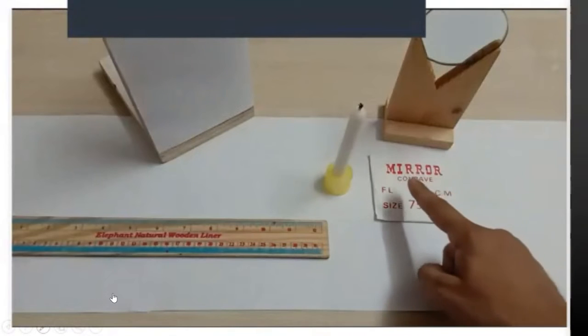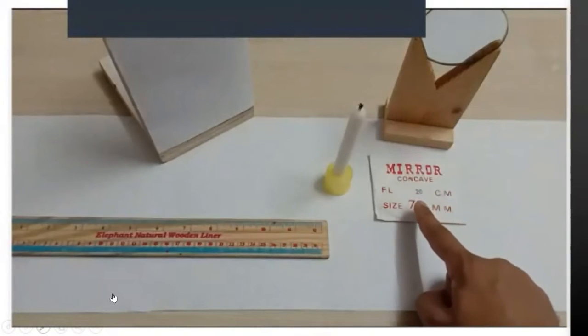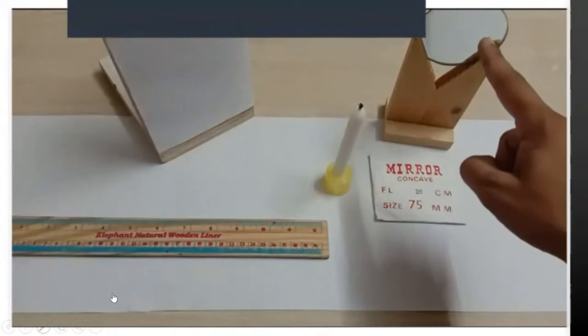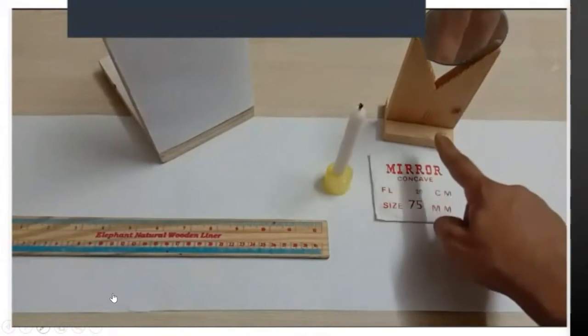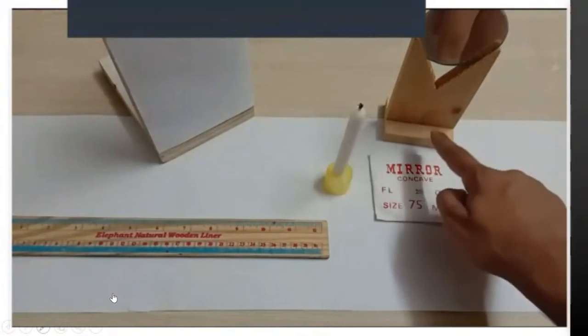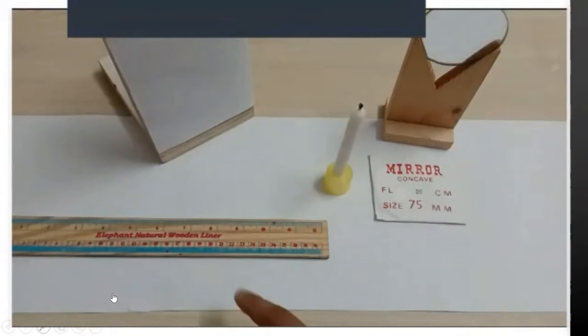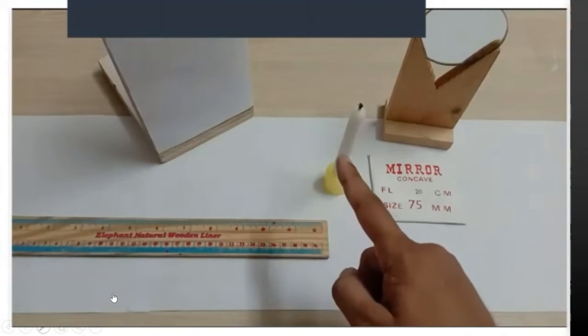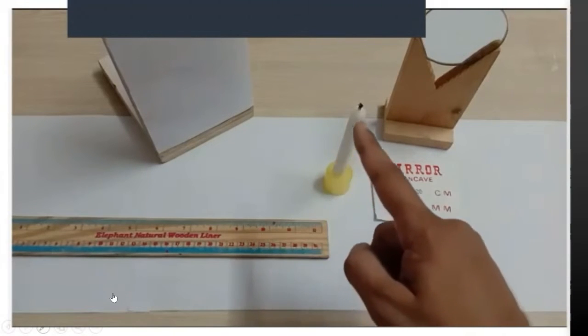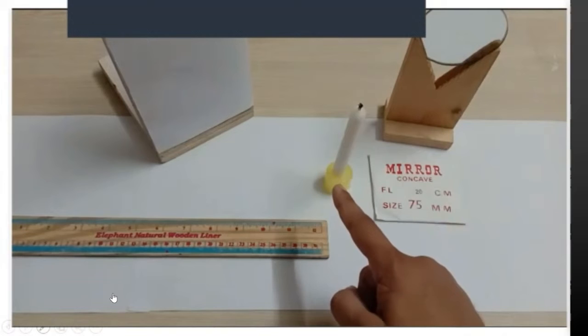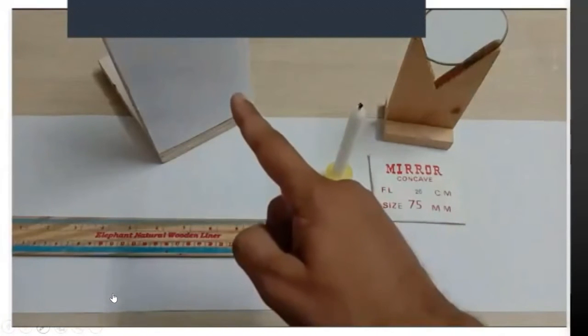For this experiment, I have taken a concave mirror of 20 cm focal length. As you can see, this is our mirror. It is mounted on a wooden stand. You can also choose a concave mirror of any other focal length. We require a scale to measure all the distances. We require a candle, which is going to be our object. This candle is mounted on a plastic cap.